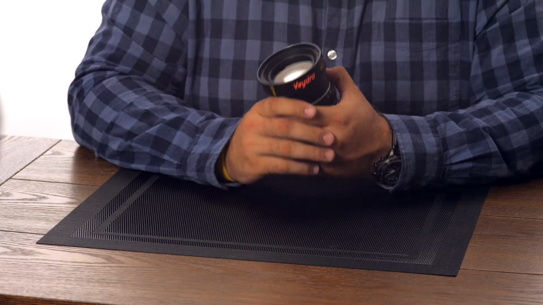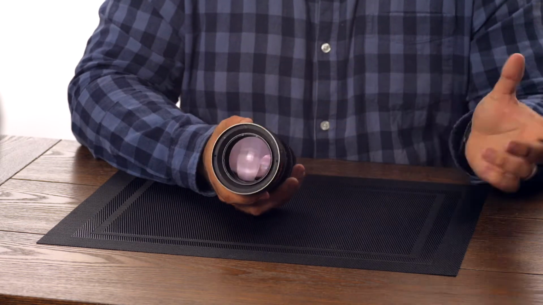The other lens I want to talk about are cinema lenses. Now, these are very expensive, but they are built for video. This is a mini prime lens, and we're going to talk about it in just a second when I talk about how to modify your own.